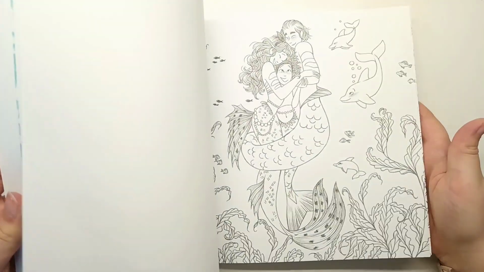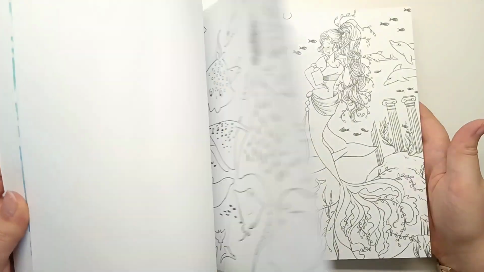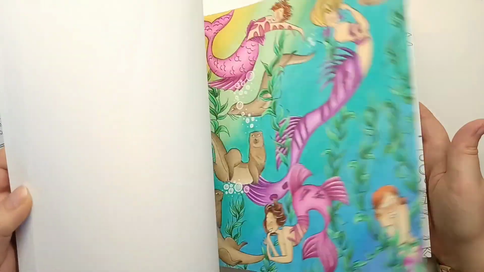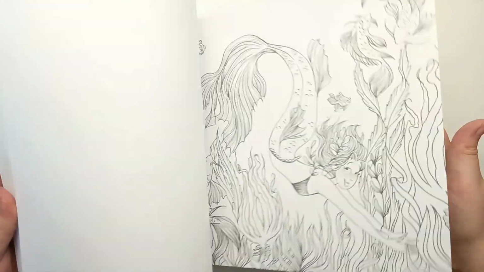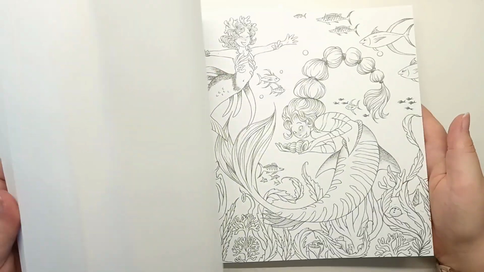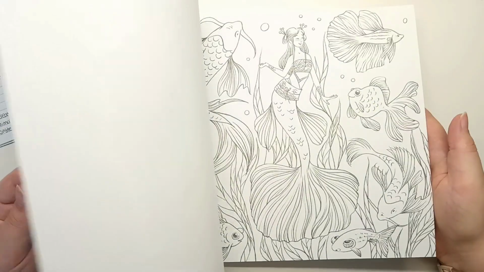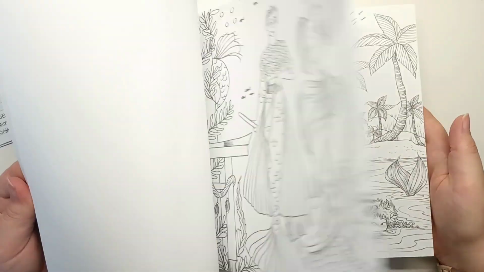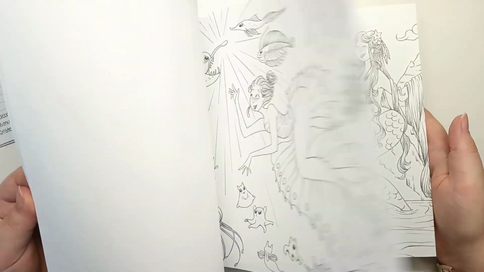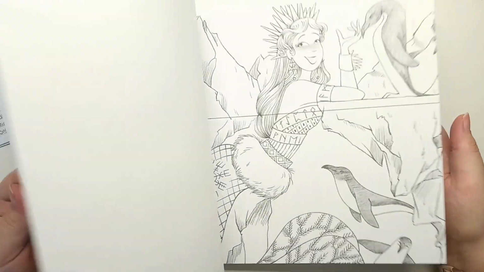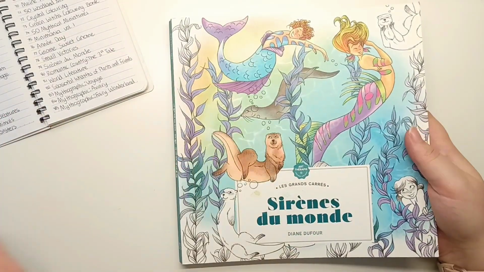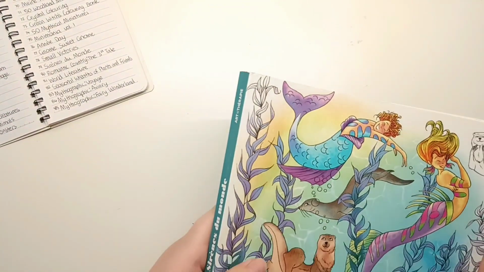I'm definitely not feeling mermaids in autumn. There are actually some lovely Arctic mermaids in here, which would be fun to colour in winter, but this is not giving me autumnal vibes, so I'm not going to include it this time. Maybe when it comes to December or January, I might be more inclined to colour that. So I'm going to pop that back away.